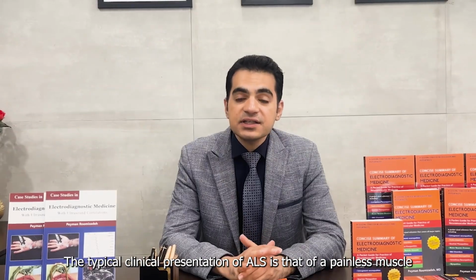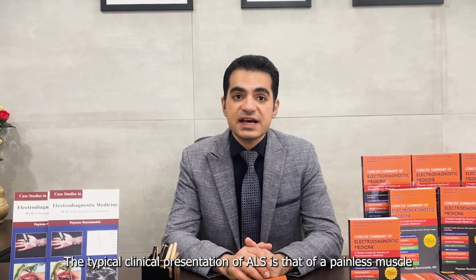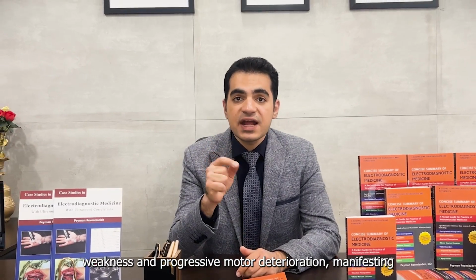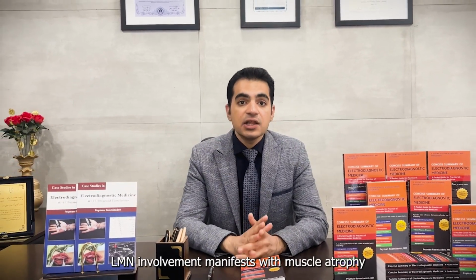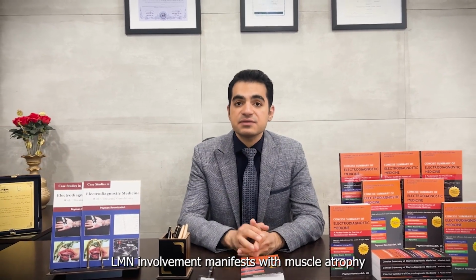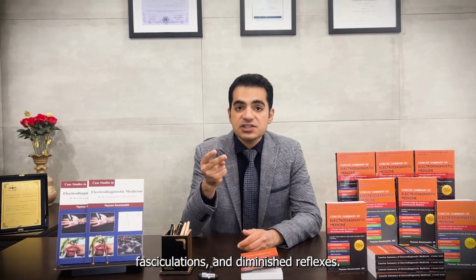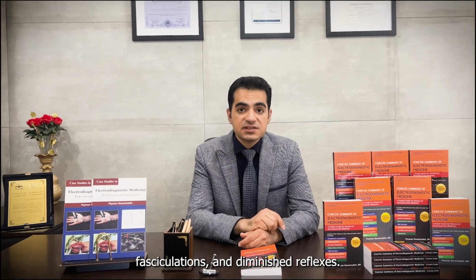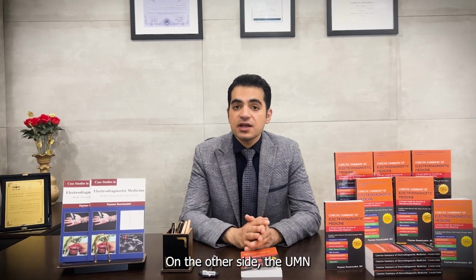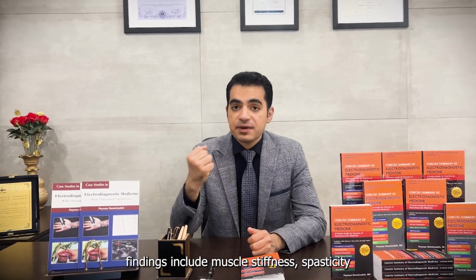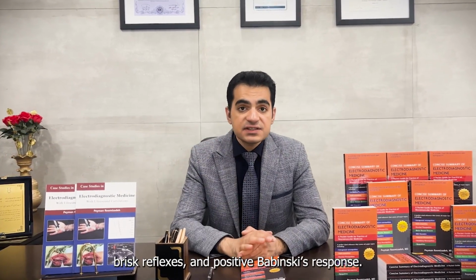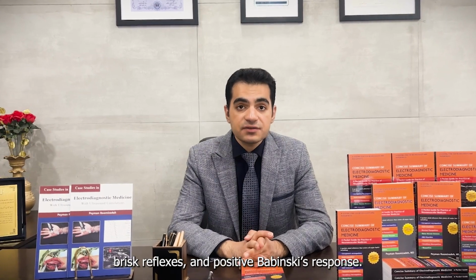The typical clinical presentation of ALS is that of a painless muscle weakness and progressive motor deterioration, manifesting with both upper motor neuron and lower motor neuron signs and symptoms. Lower motor neuron involvement manifests with muscle atrophy, fasciculations, and diminished reflexes. On the other side, the upper motor neuron findings include muscle stiffness, spasticity, brisk reflexes, and positive Babinski response.